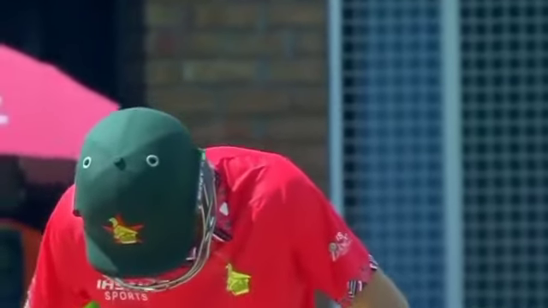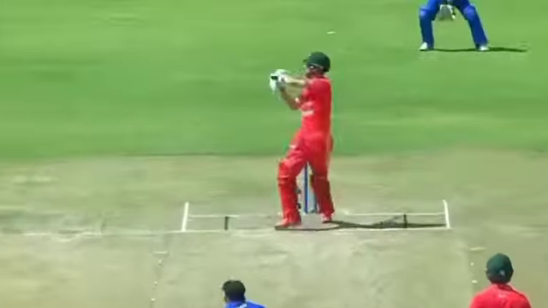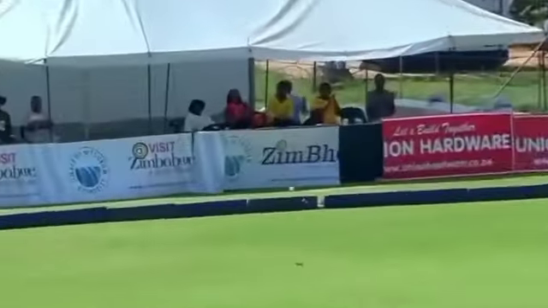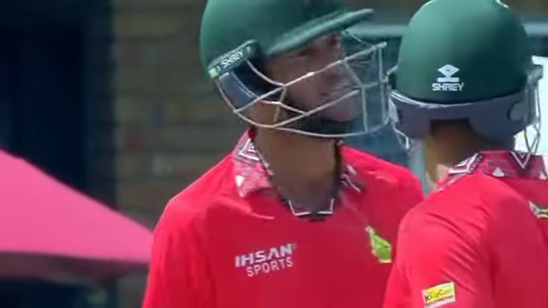Oh yes, you would have loved the sound on that. Stand and deliver. If you can do that, then surely the Zimbabwe fans. This time he pulls that one. There's no man there in front or behind the square on the onside, and he's taking him on.